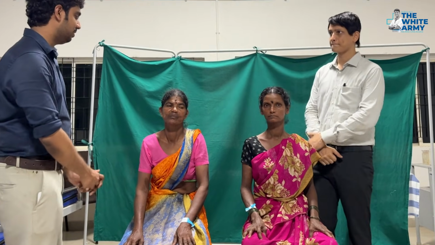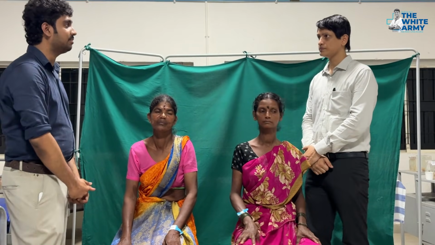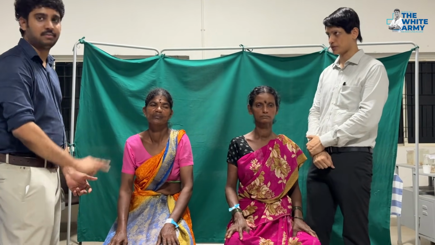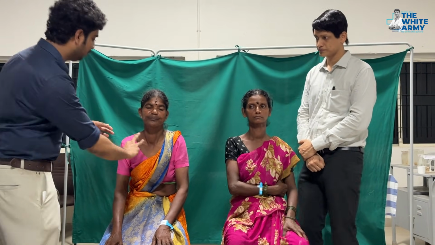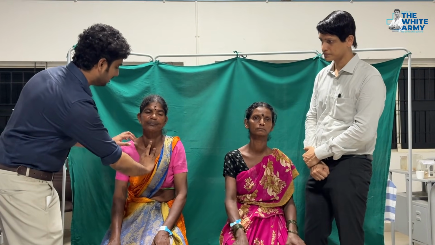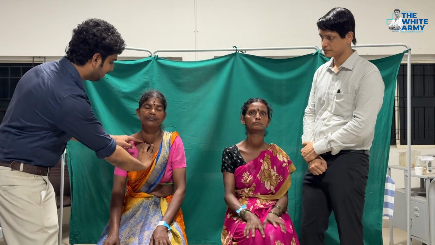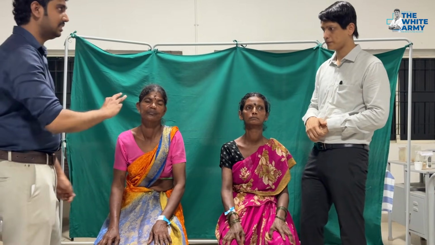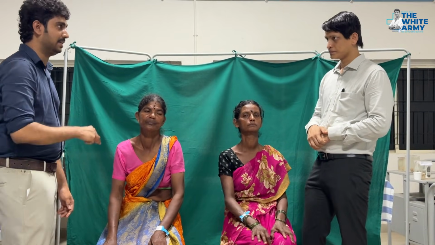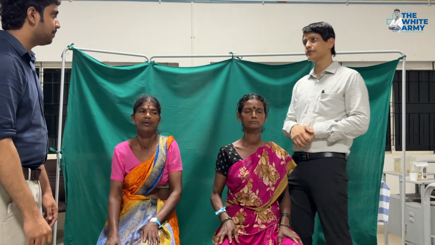And also, we can check the position of the trachea. We can also palpate the cricoid with palpation. We can use 3 fingers: 2 fingers to stabilize the trachea, and we can feel for the trachea while stabilizing it with 2 fingers. This is also a sign of palpation. Okay, then take in palpation.